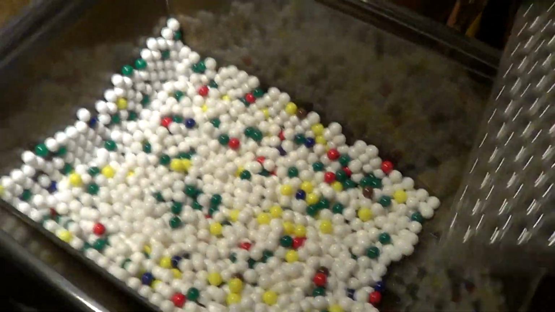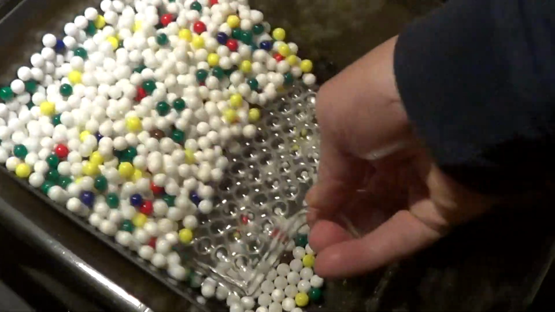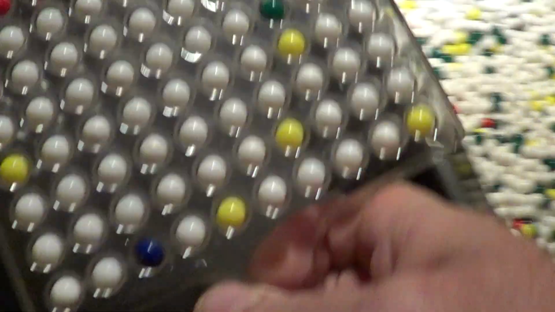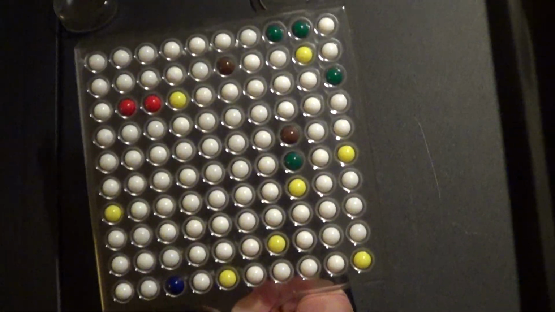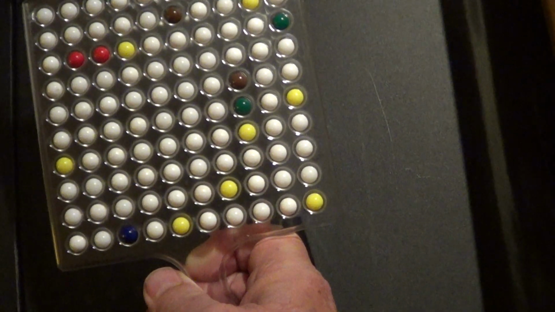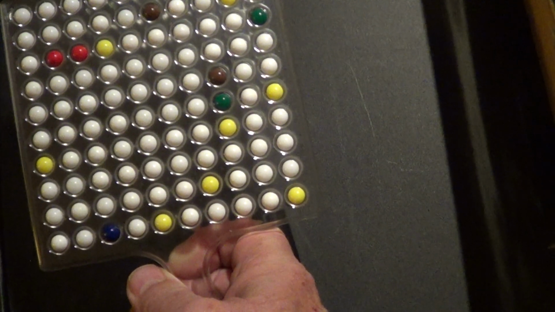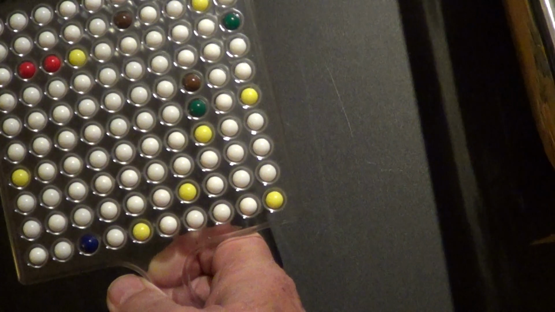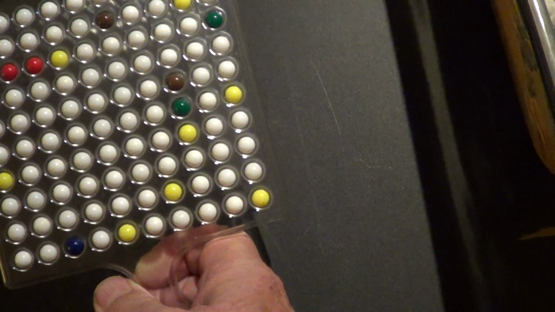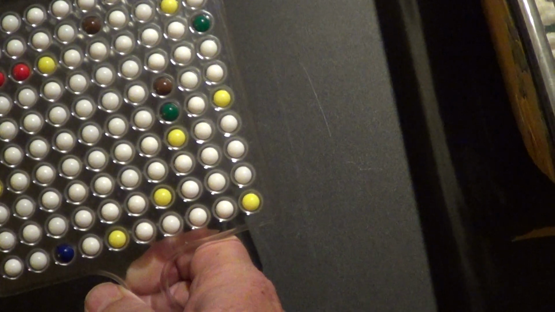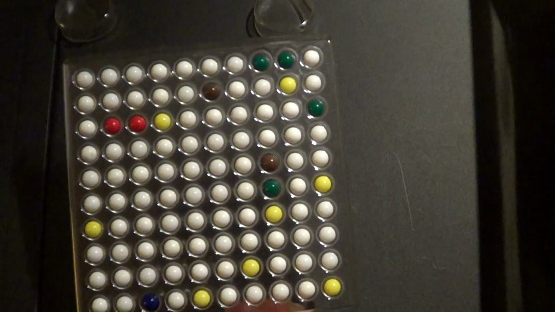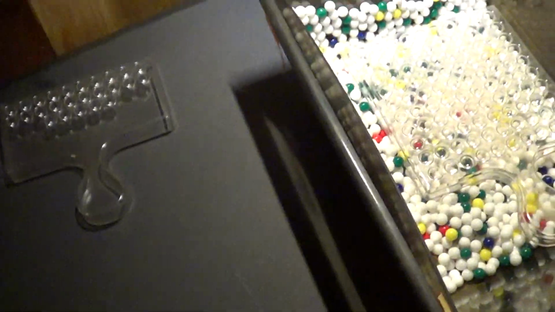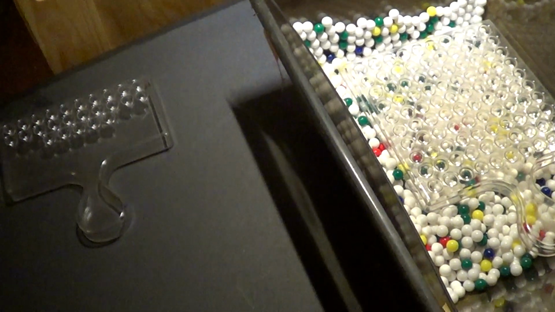And finally, I think this is my fifth draw. Fifth and final draw. I would count 82 white here. Okay, that's the end of our drawing.